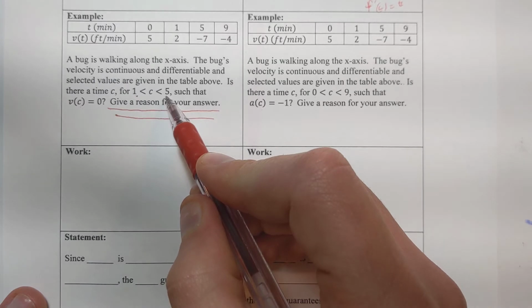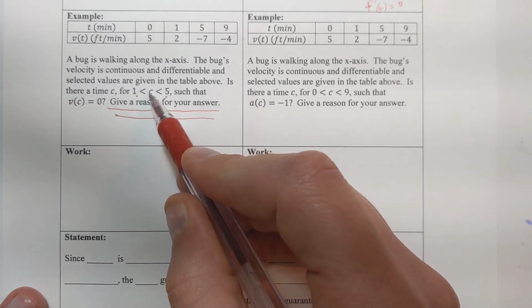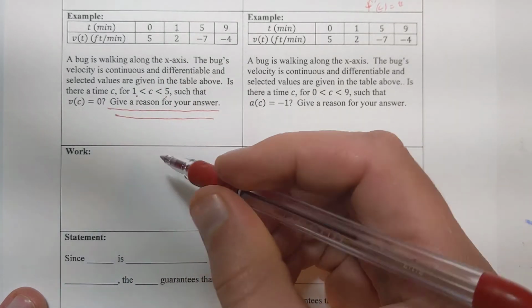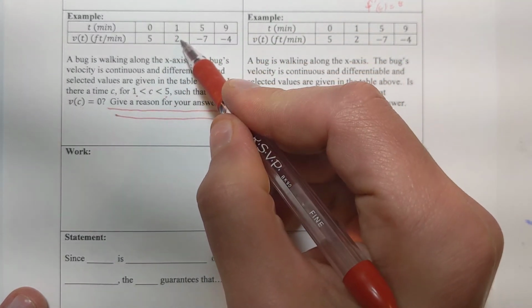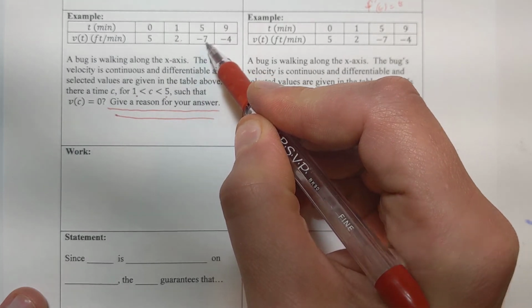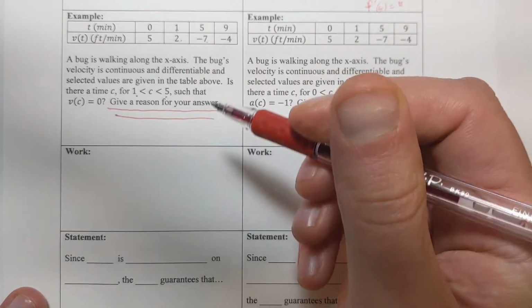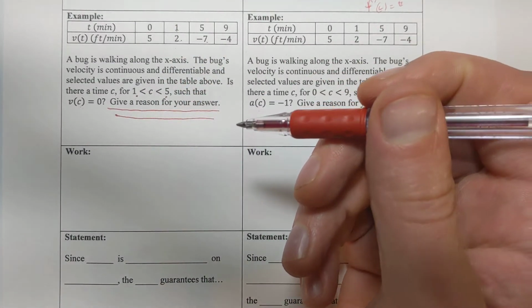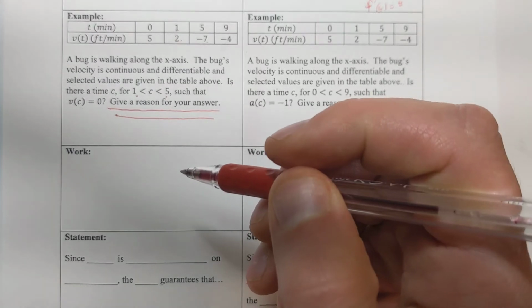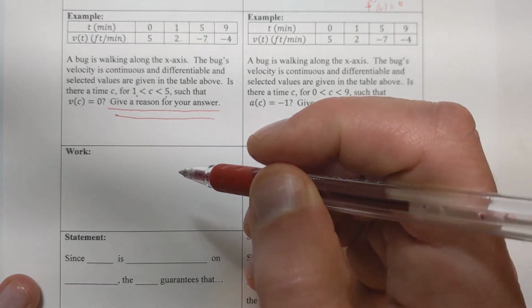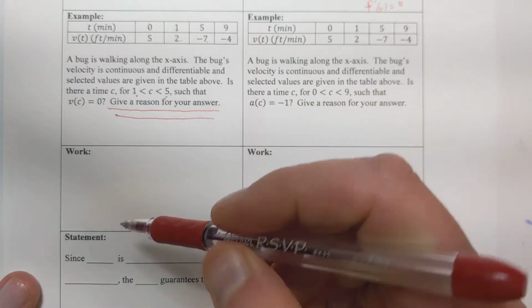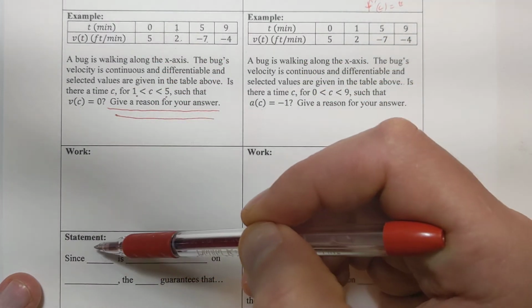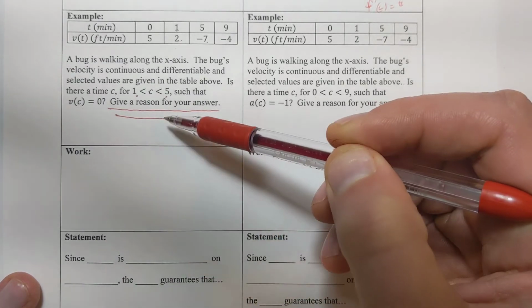From 1 to 5, is there a time between 1 and 5, somewhere in here, such that v of c is equal to 0? Well, let's look. We're going from 2 to negative 7, right? So you can just say, hey, you're going from 2 to negative 7, so therefore there's got to be a time. That's not quite enough, though. What we need to do is show the work and make sure we satisfy all the conditions. Then we're going to restate, and that's giving our reason.